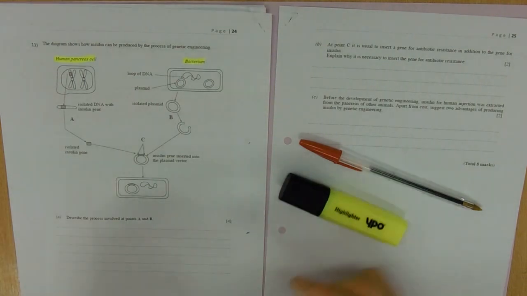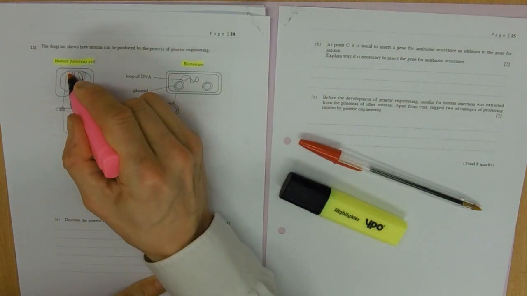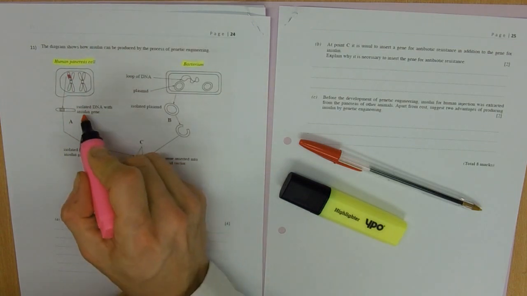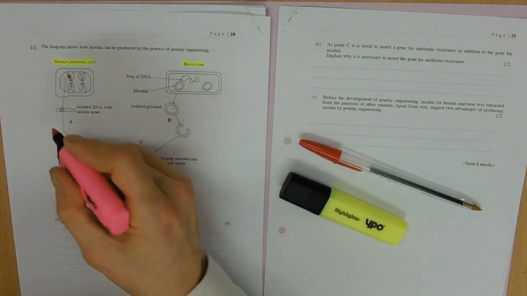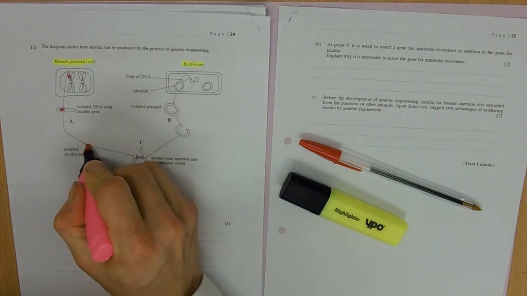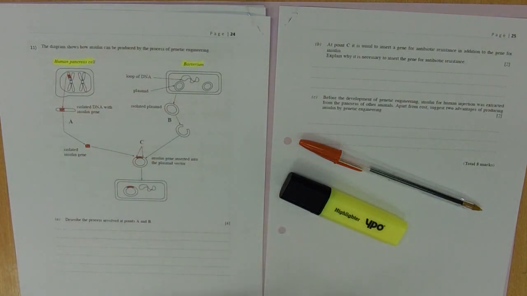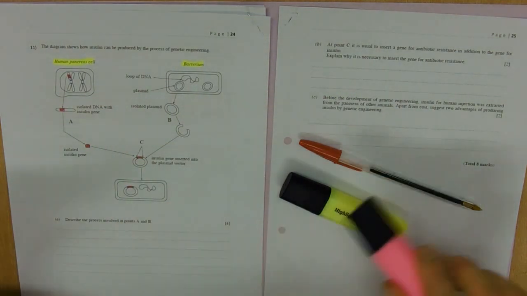And here's our human gene that does something useful. It produces insulin. There's our human gene. Let's just follow it on this diagram. There's our human gene. There it is. So we followed that.